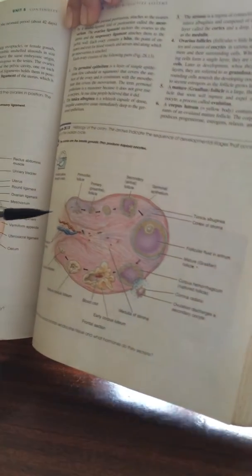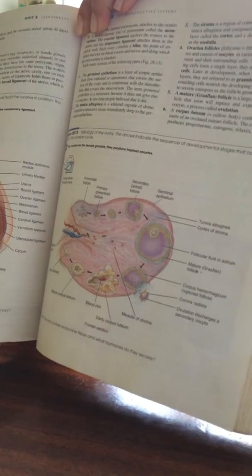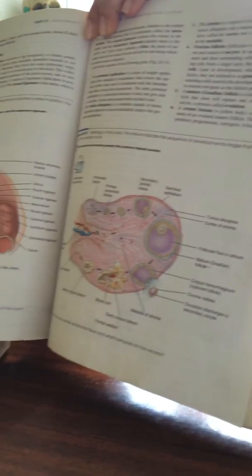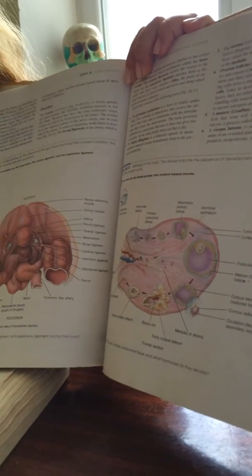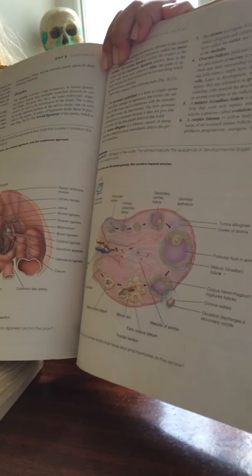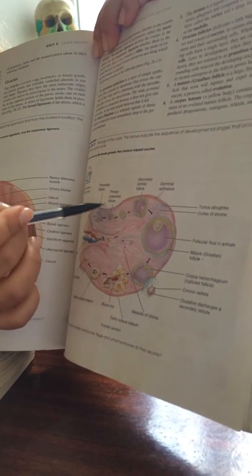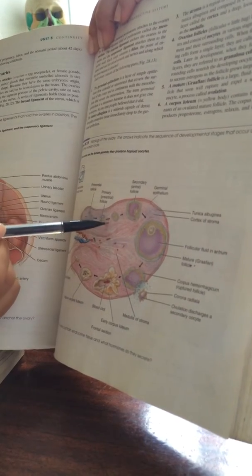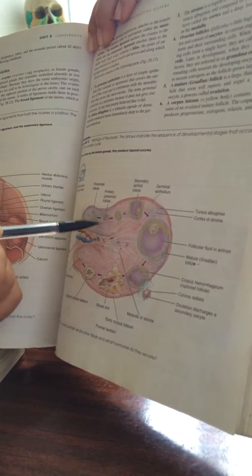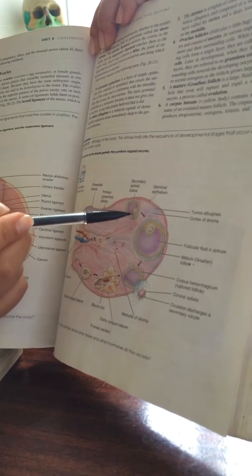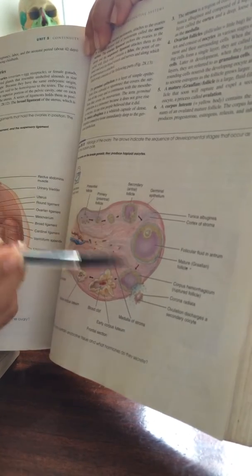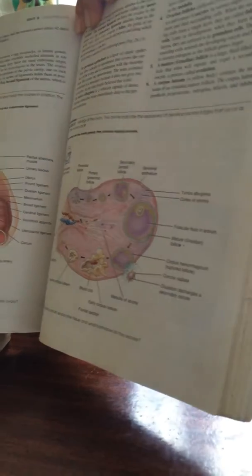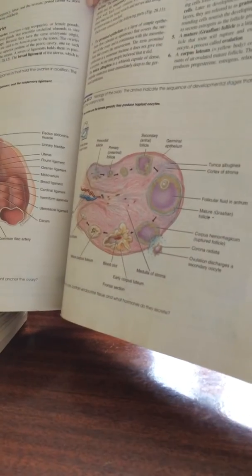When the baby is born, babies have approximately 1 million primordial follicles, okay? But only when puberty starts do these primordial follicles start to develop. First, as you see, we get primary follicles, okay? These are primary follicles. Then we get secondary follicles, and then we get Graafian follicles.